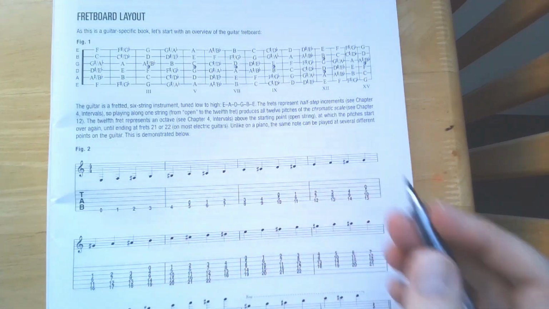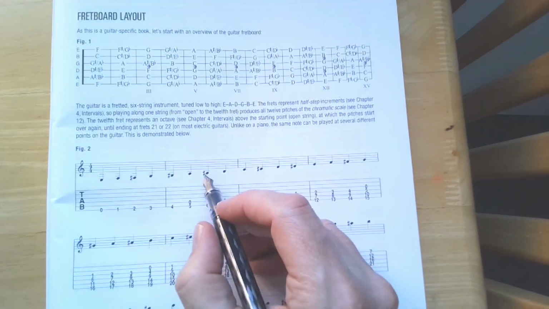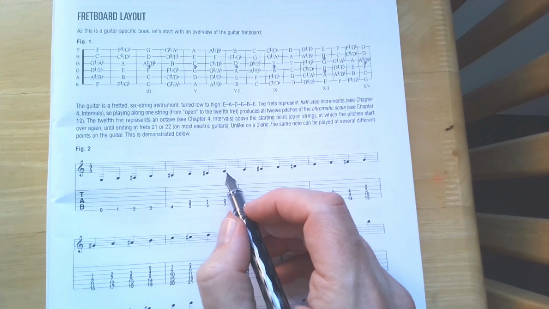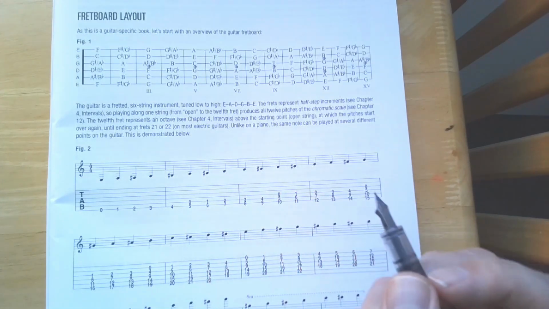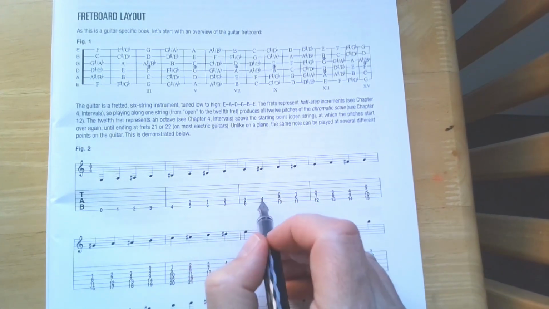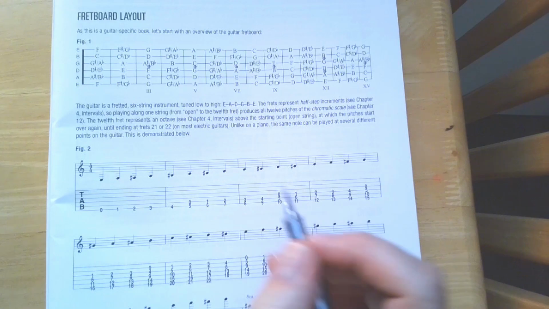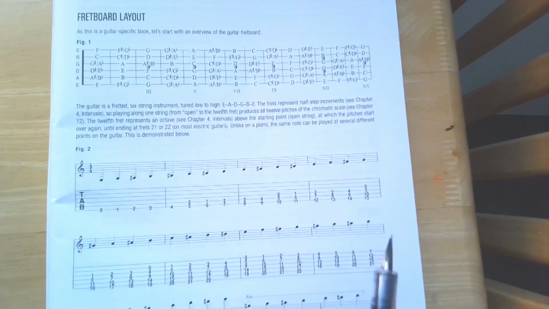This is what they're talking about, and this is a good way to share ideas to other musicians, because if you take tablature to a pianist, they don't know what you're talking about, but these treble clefs, they know that. Okay?